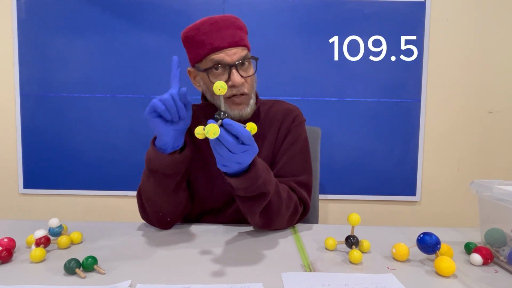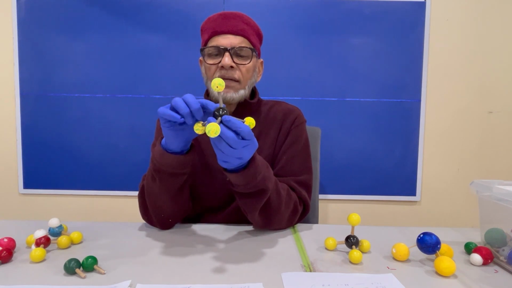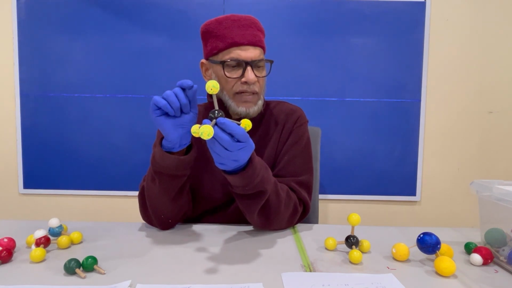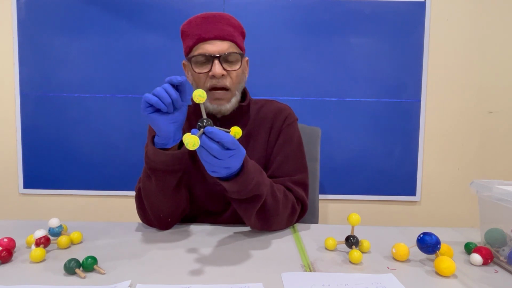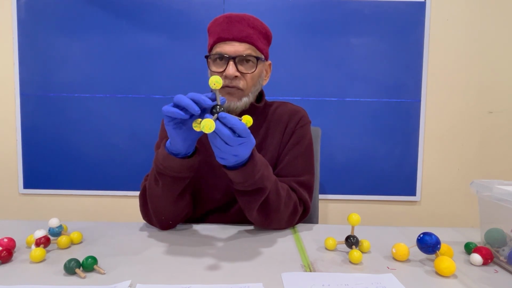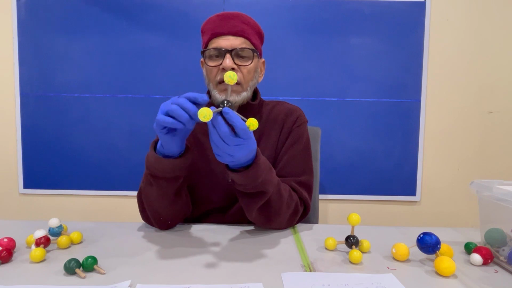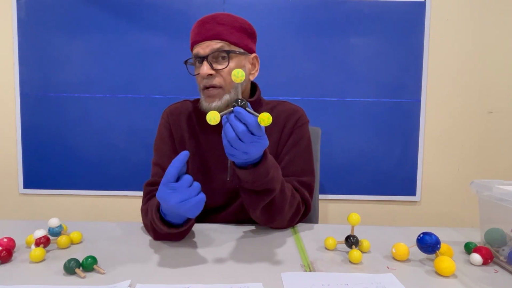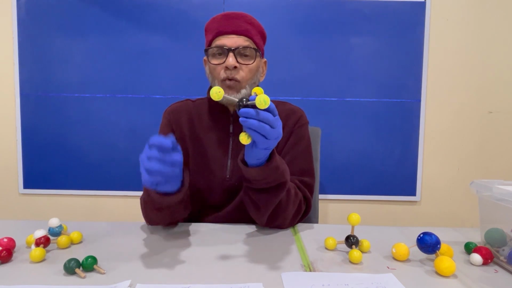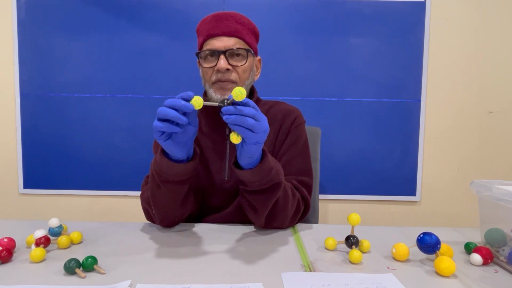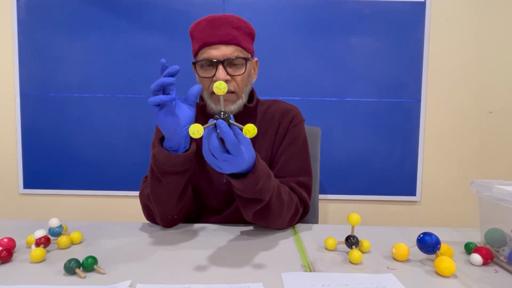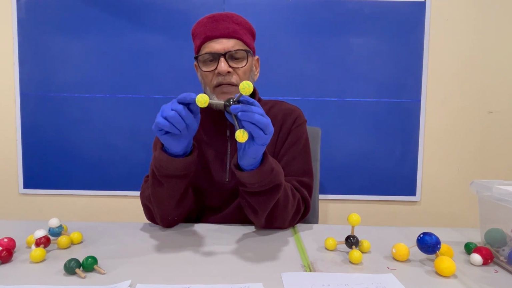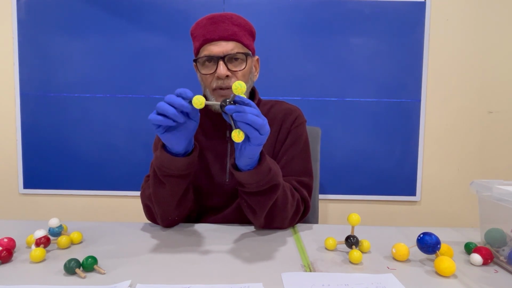So the first question that is asked is, are the bonds polar here? Yes. The difference in electronegativity between carbon and fluorine is 1.5. And therefore we say that each of these bonds here is polar. The next question that is asked is, which of the two bonded atoms is more electronegative? In this case, the fluorine atom is more electronegative than the carbon atom.